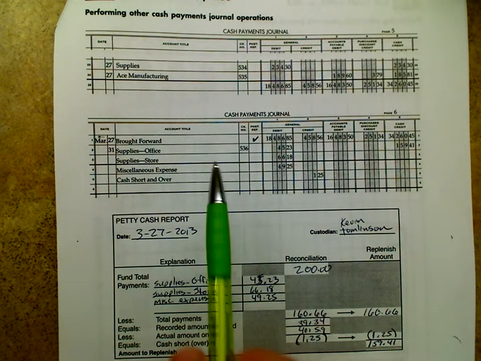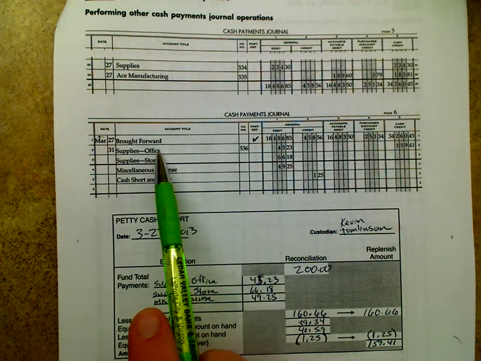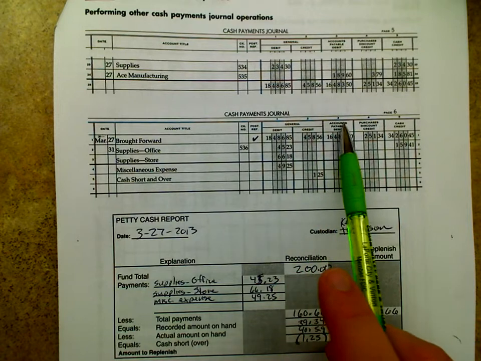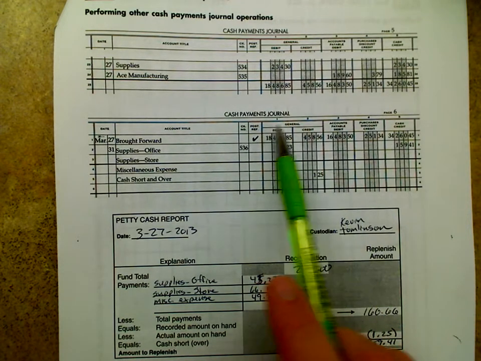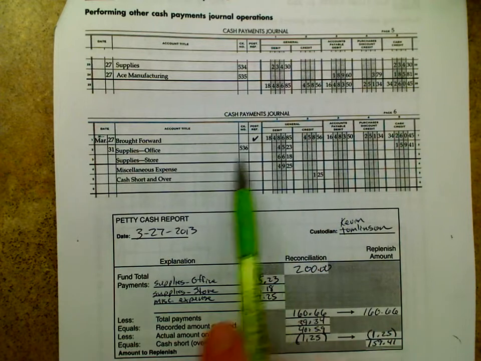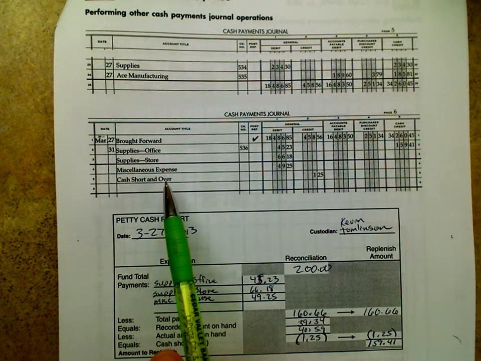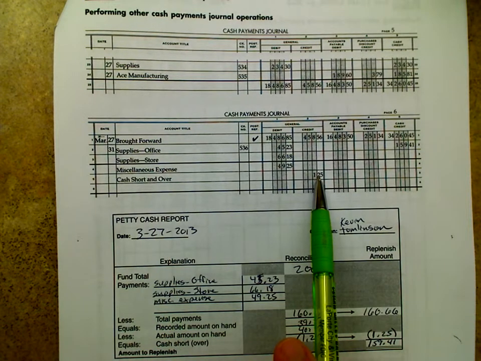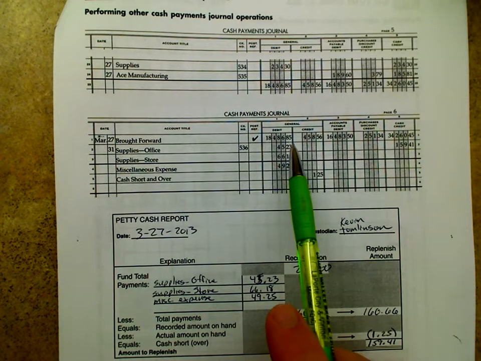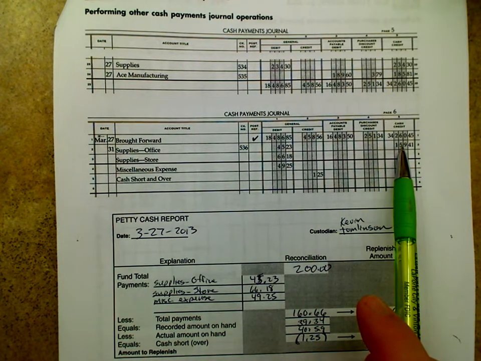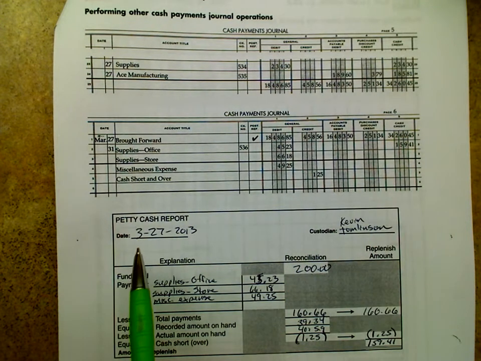So this is my replenishing the petty cash. I've got my supplies, office supply store, miscellaneous expense. Since there's no specific account headings or column headings for those, I use the general. And then my cash short and over, it's over, so that's a credit. If it was short, it'd be over here. So I'm going to take all of these minus that, and that's going to give me 159.41. See where we get those?